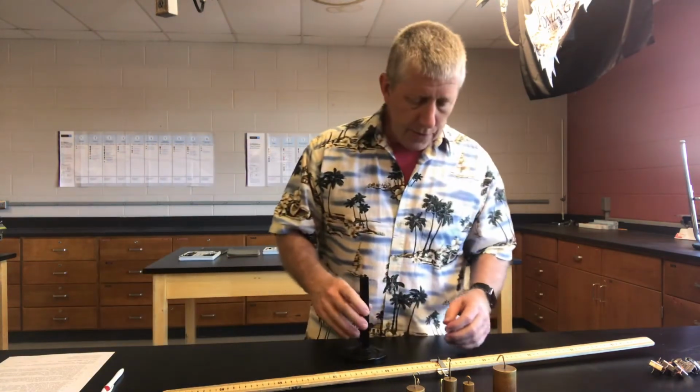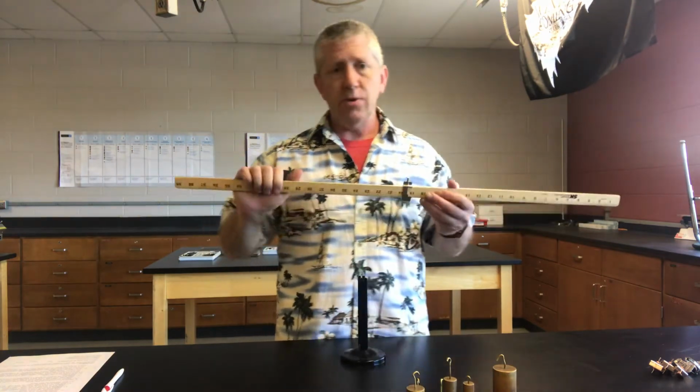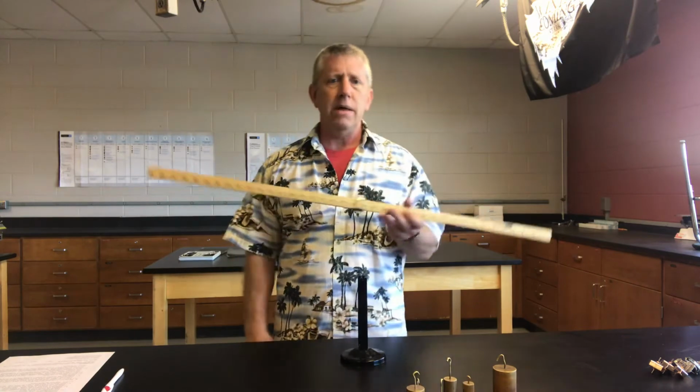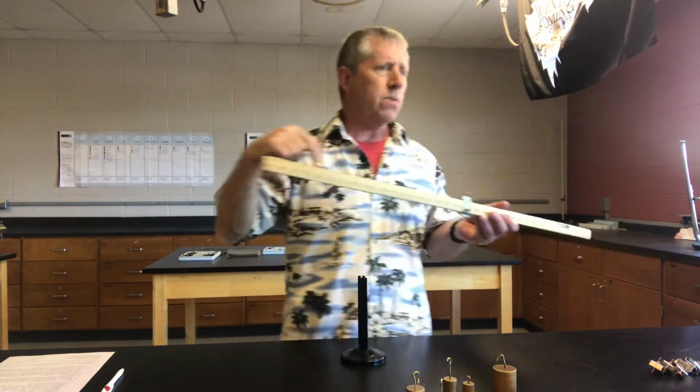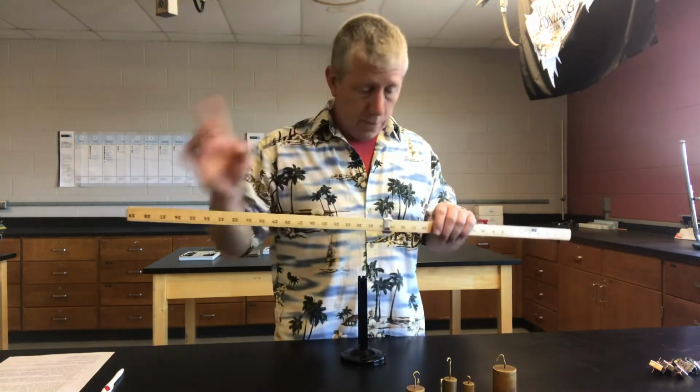Now I'm going to have to mass this meter stick. So I'll go run down and do that on the electronic balance. I only have non-electronic balances in this room. It's a pain. So I'll go do that for you, and I'll write that down, and when I come back, I'll get that.